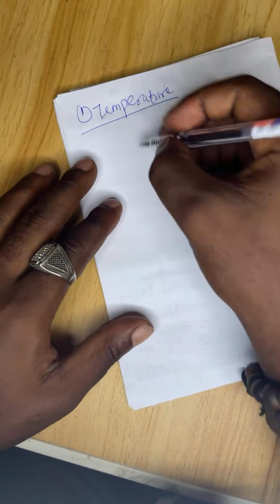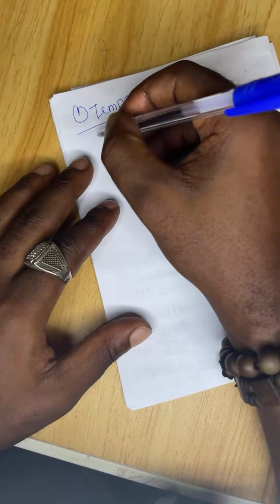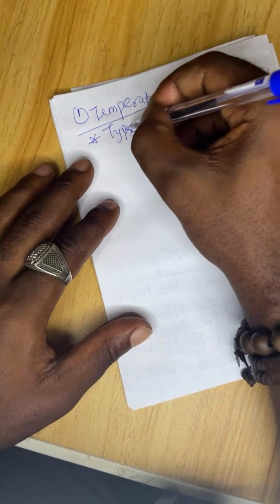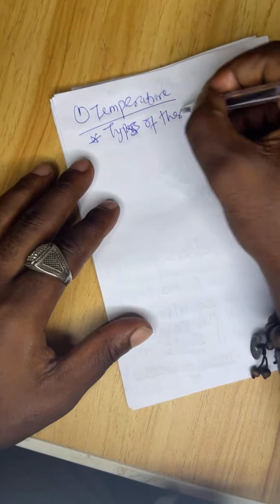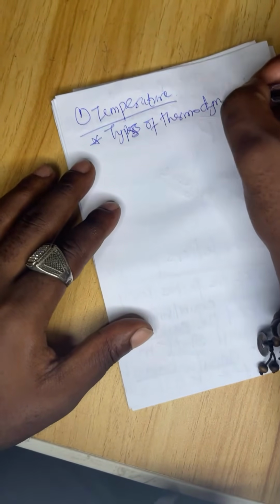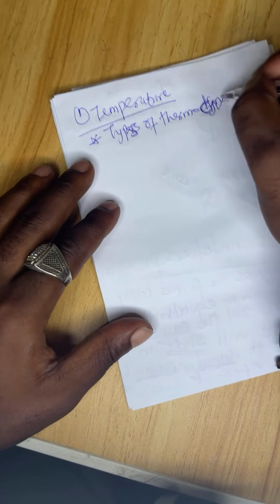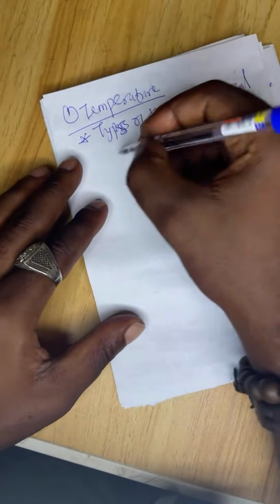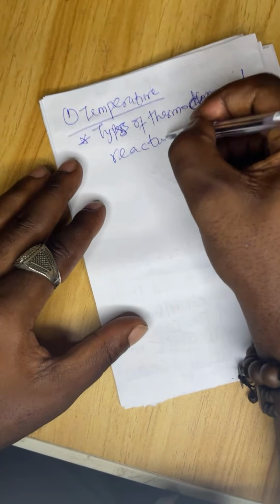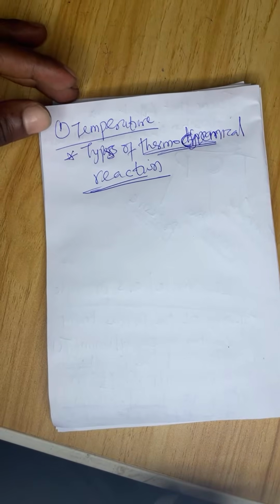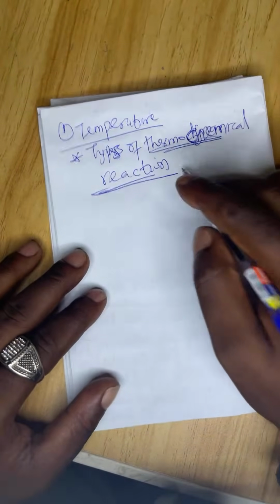Number one, temperature, because I explained it so much. Now, before you can talk about the effect of temperature, the first thing you want to know is the types of thermochemical reaction. There are just two. Do you know why? Because you cannot know the effect of temperature on a reaction unless you know the enthalpy state of that reaction. And that's why you have to understand the types.